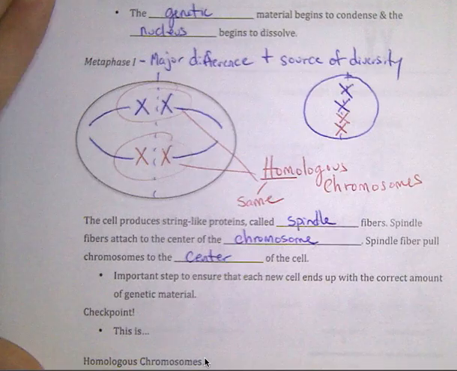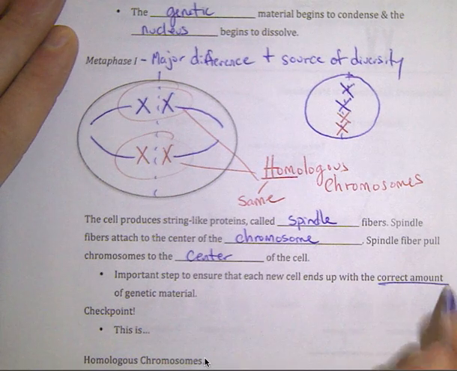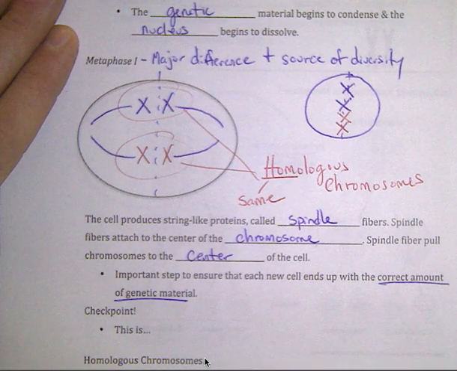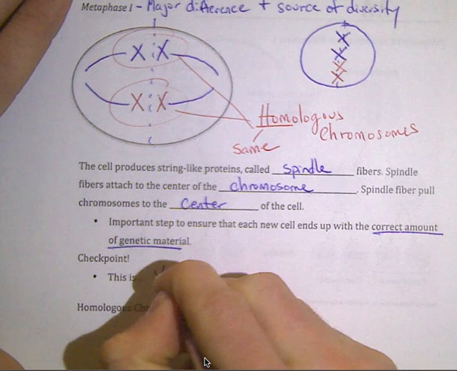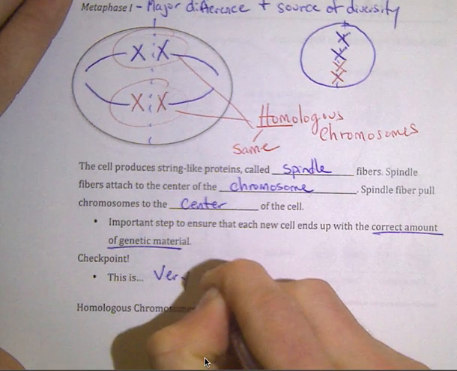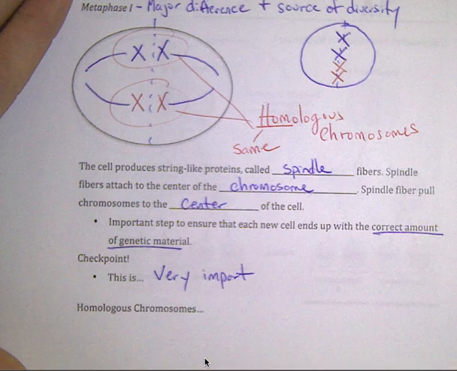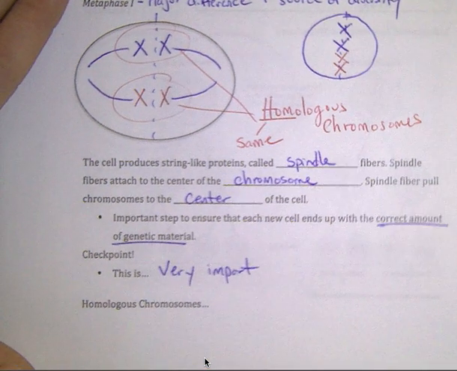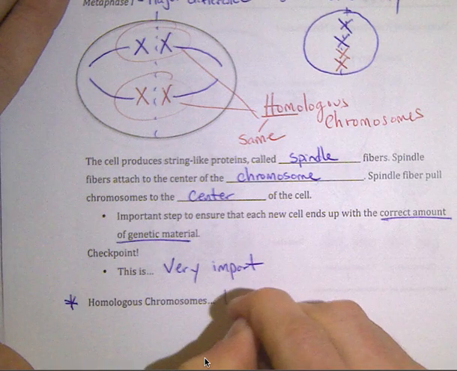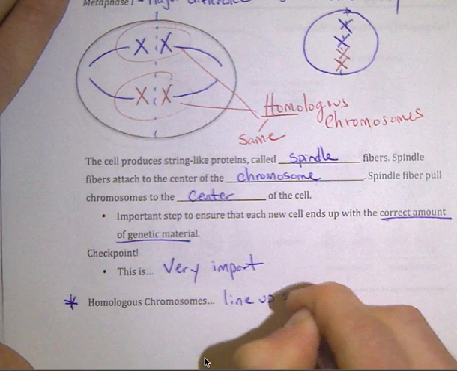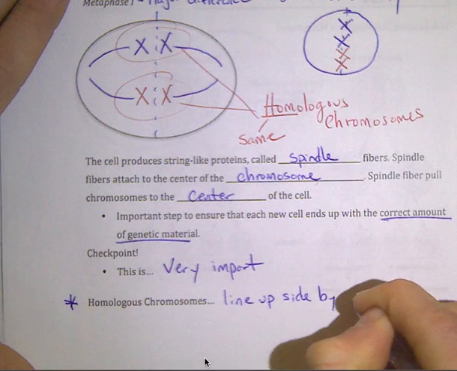This is an important step to make sure that each new cell gets the correct amount of genetic material. Again, this checkpoint at this point is very important to ensure that. All right. Our other key piece was that our homologous chromosomes line up side by side.